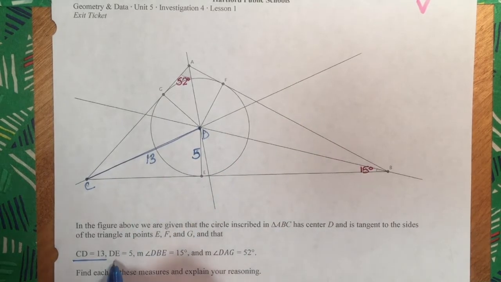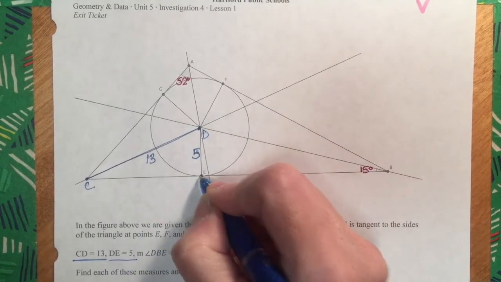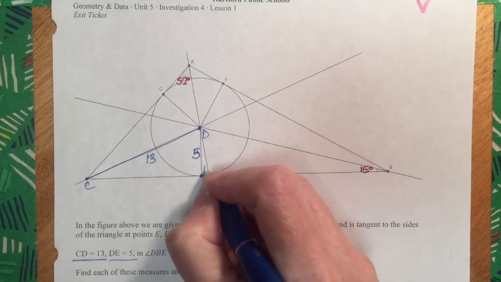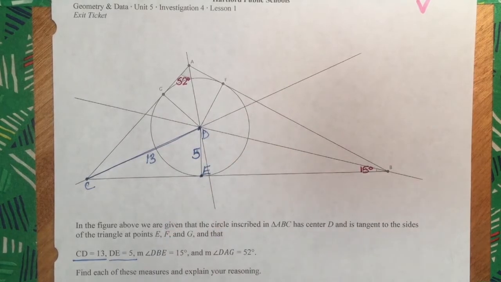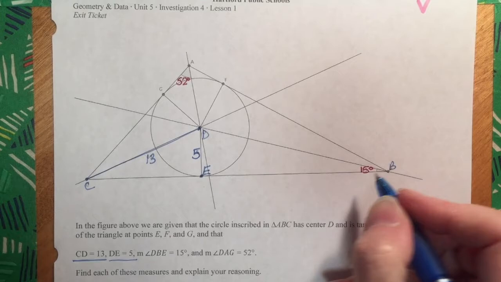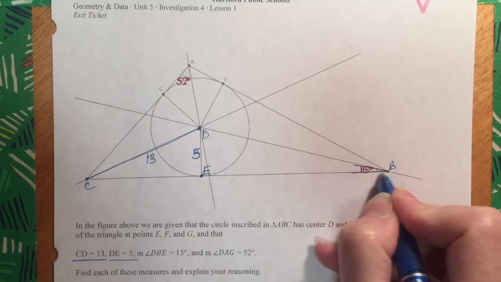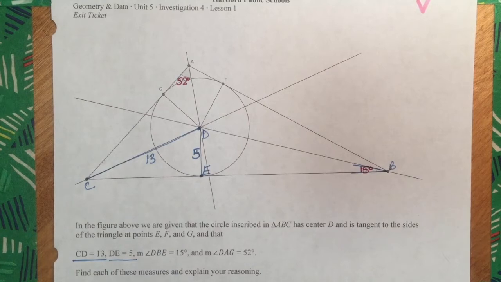They also tell us that the distance DE, from point D to point E, this is point E, is 5 units long. And they tell us that the measurement of angle DBE, so that's this skinny angle over here, just the bottom part, is 15 degrees.